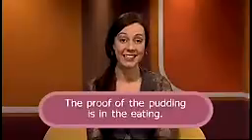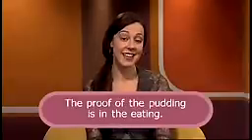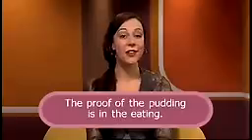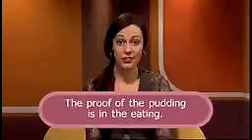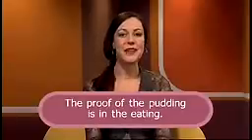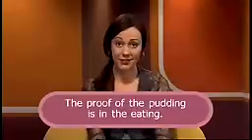Dr. Bowger says, the proof of the pudding. The full saying is, the proof of the pudding is in the eating. Can you guess what that means? The proof of the pudding is in the eating. A pudding is a soft, sweet dessert. The saying says that you can't tell if the pudding is good until you taste it. It means that you can only judge the quality of something after it has been tested or experienced over time. So Dr. Bowger means we won't be able to tell how healthy the forest is for a long time. The real test will be how healthy it is in the future.